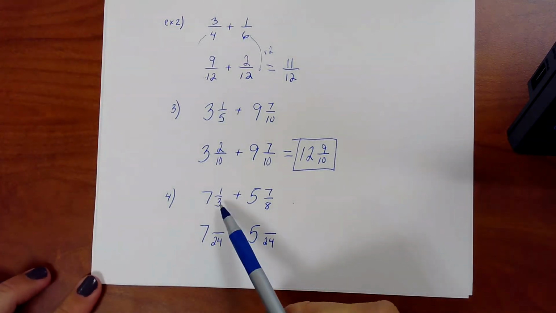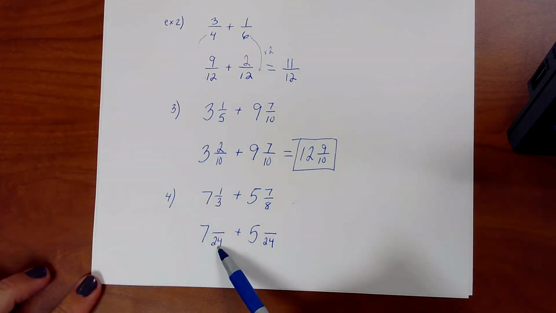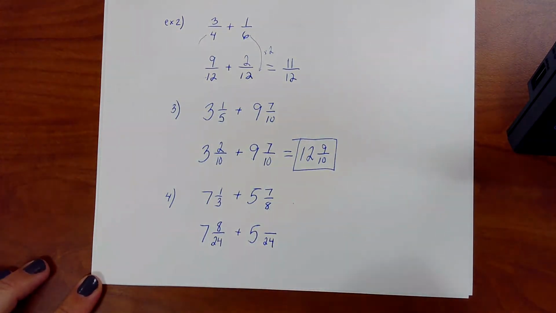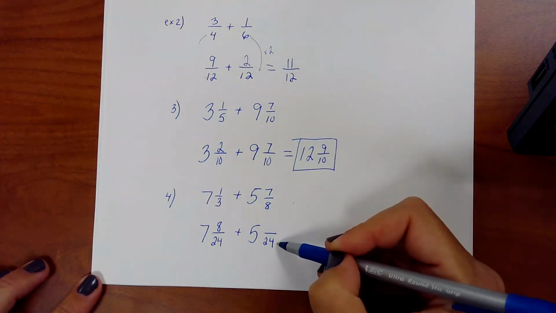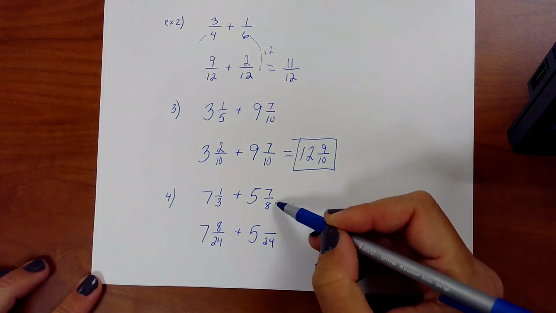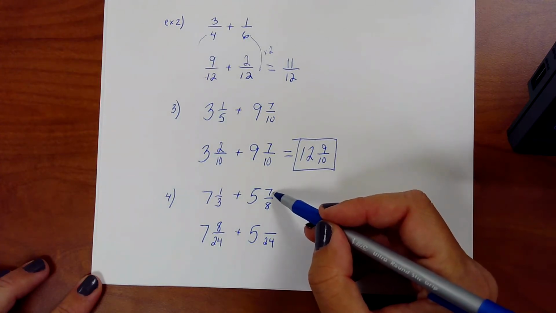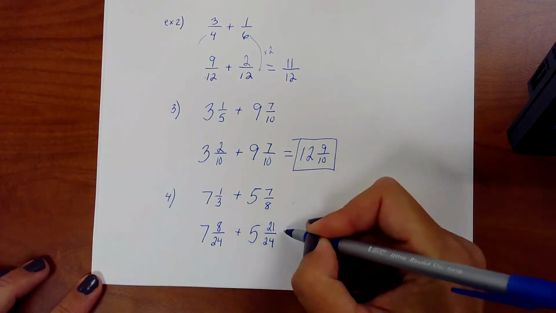All right, let's start here with the puzzle. 3 times what gives me 24? 8. So 1 times 8 is 8. Over here, 8 times what gives me 24? 8 times 3. So we have to do times 3 here. 7 times 3, 21.